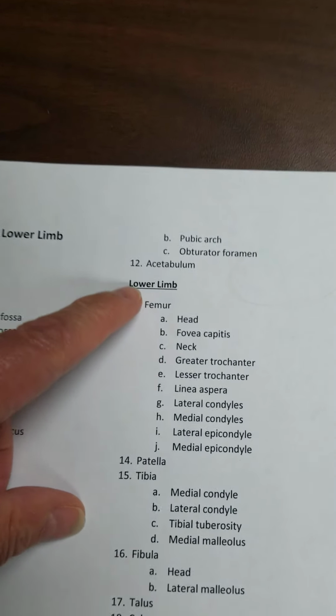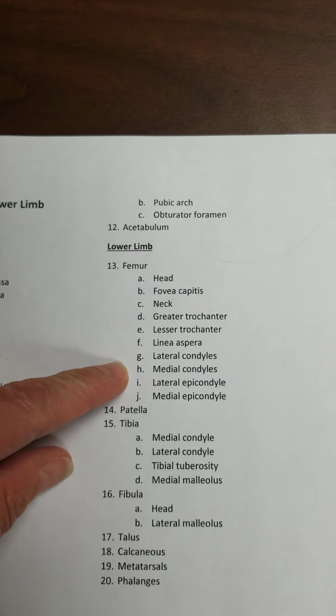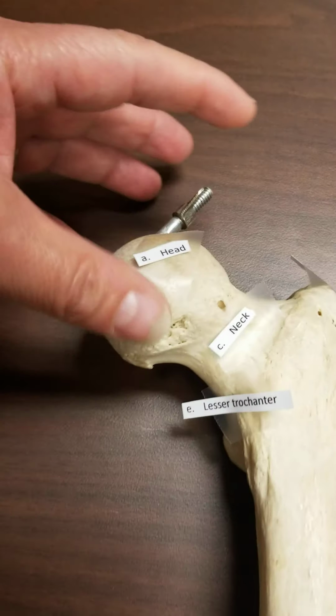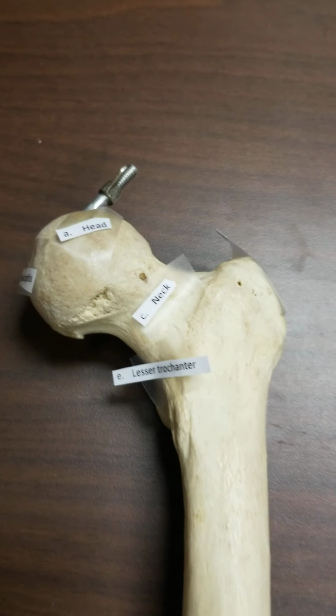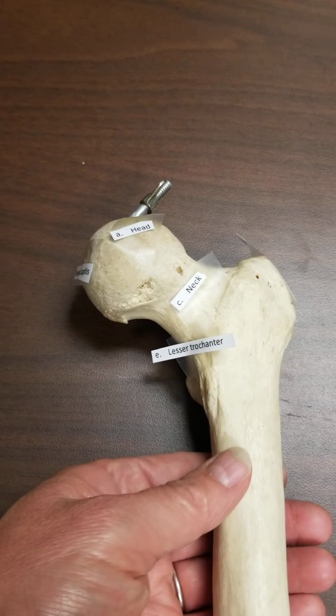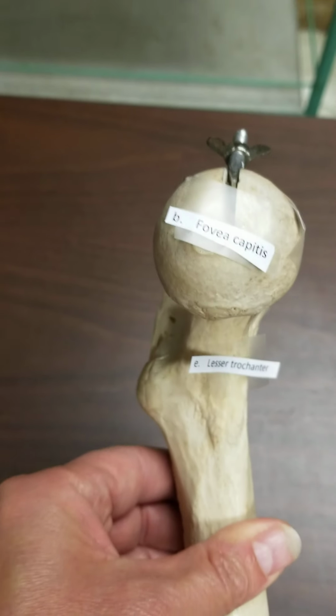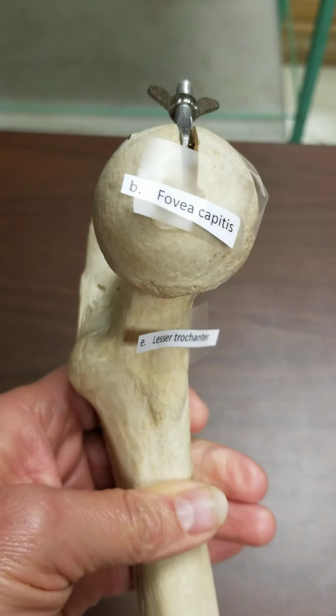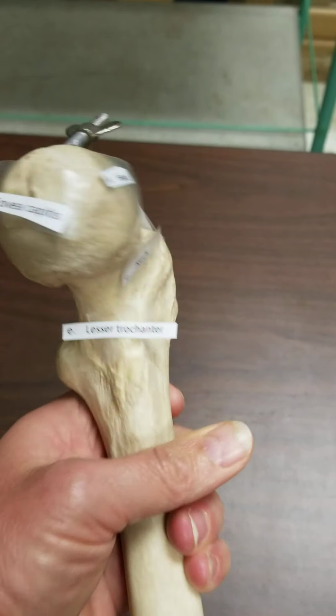So let's look at the parts of the femur. There's a big list here that we have to know. The first thing that you have to know is the head of the femur. That's the big round ball on the end. It's going to be on the medial surface. On the head of the femur is a depression. It's called the fovea capitis, and I've got it covered here by my name.